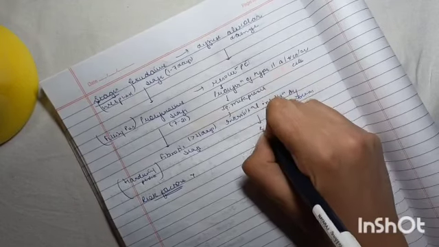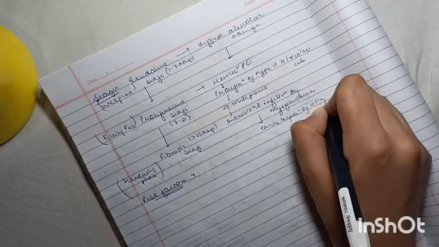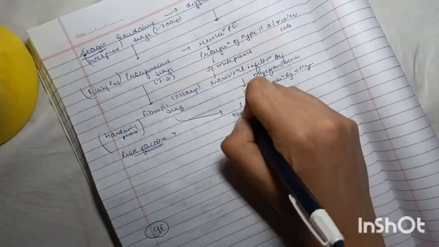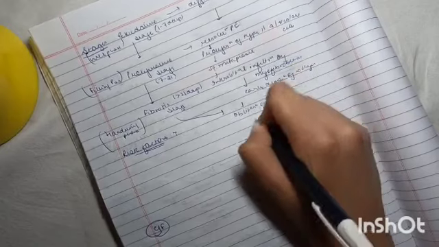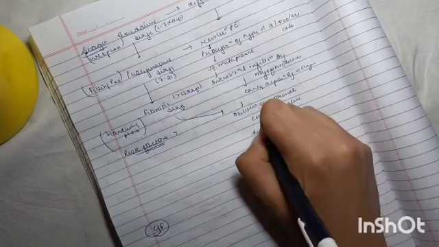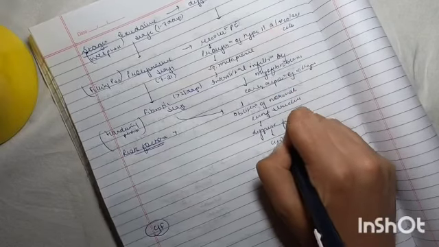Then there is early deposition of collagen. In the fibrotic stage, you see obliteration of the normal lung structure, diffuse fibrosis, and also cyst formation.